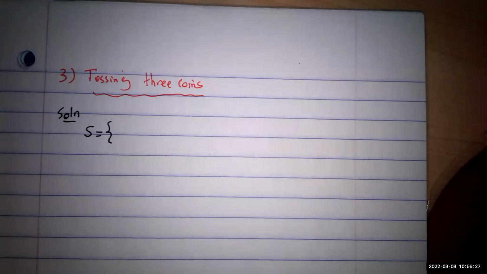From the set point of view, you can list it. You have to list it. Let's try listing it to see how many we have. 3 coins. You toss 3 coins, and each one of them would have head or tail. Anybody want to try?